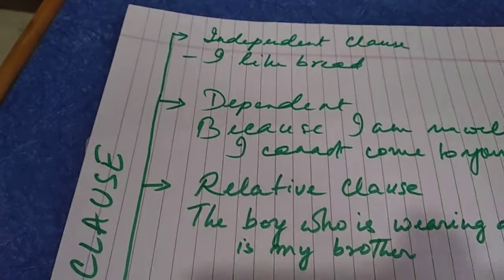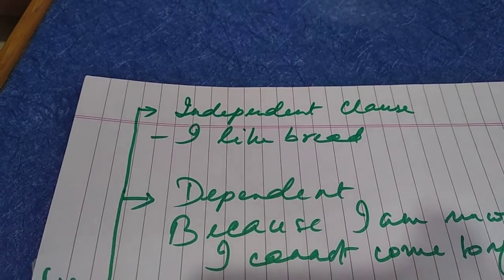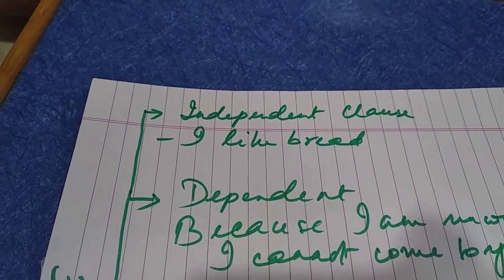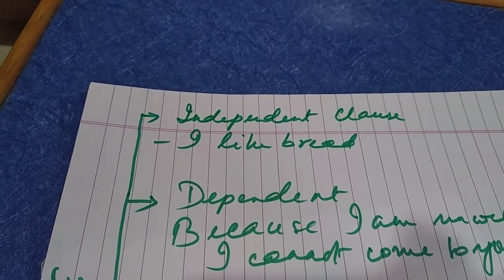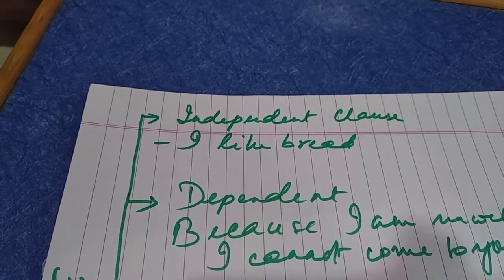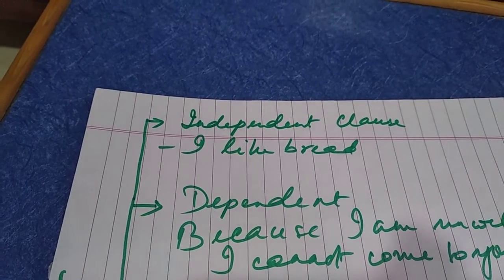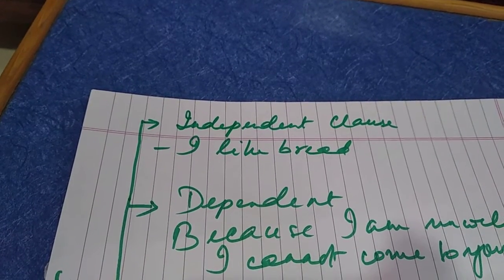Now, independent clause. Independent: a clause that is independent of other parts in a sentence. I like bread, for example. I like bread. I is the subject. Like bread is the predicate. So, it is independent. It can stand on its own. It doesn't need anything.